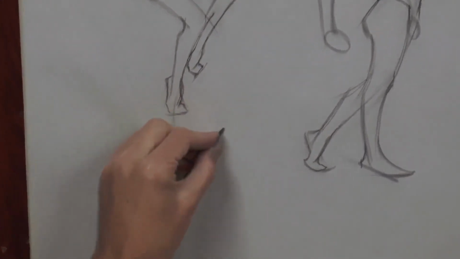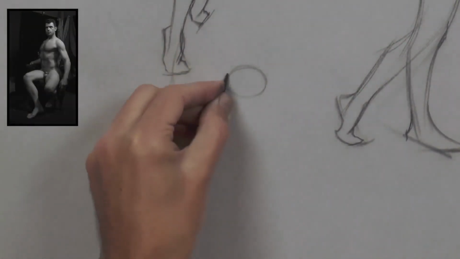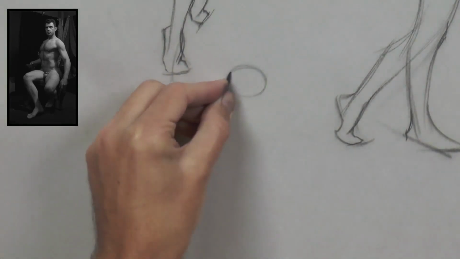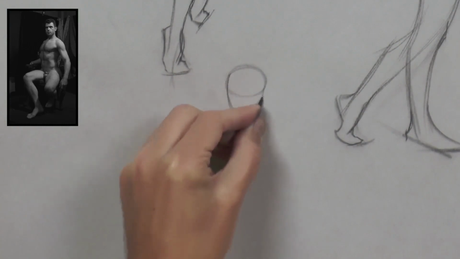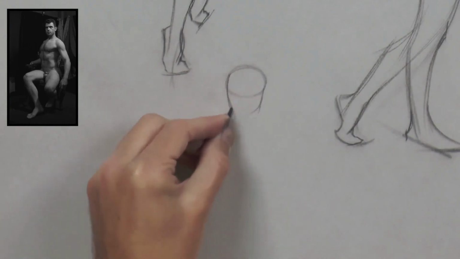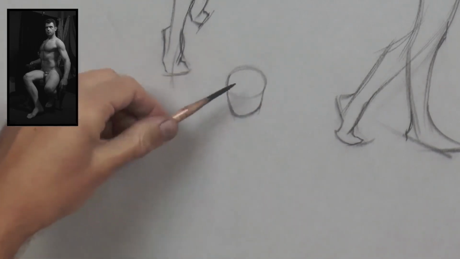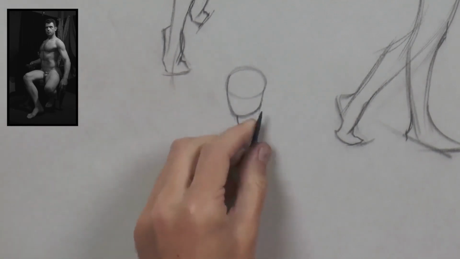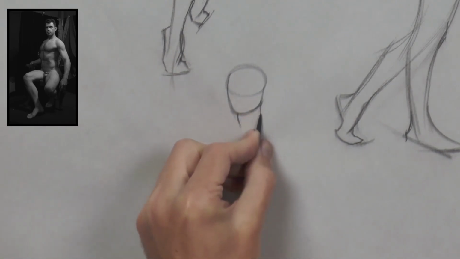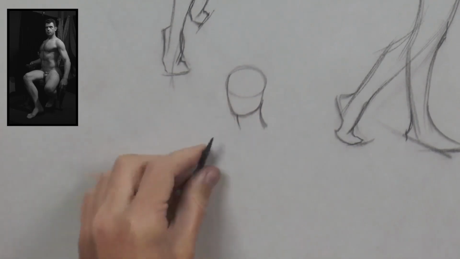So here we go. We're going to start with the head again. It's going to sit right in here. We have head down to the neck, which is sitting about like this. Again, just two C curves, nice and simple.